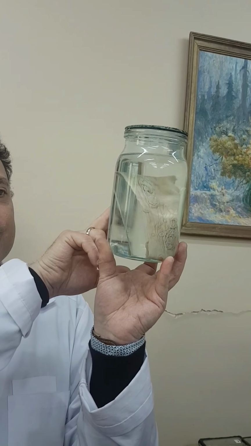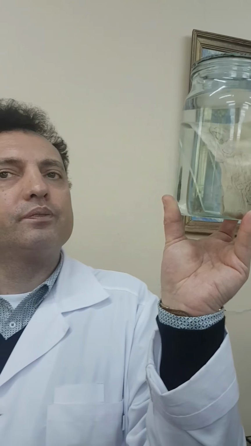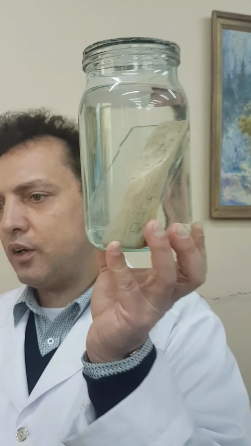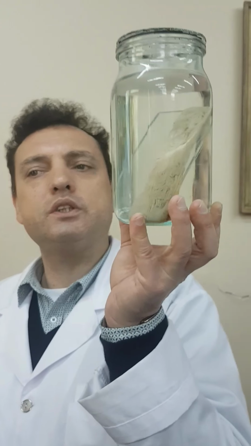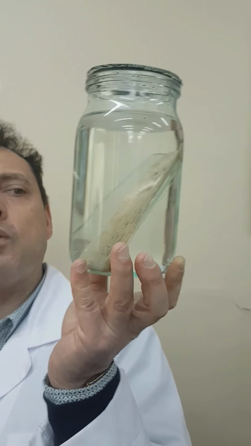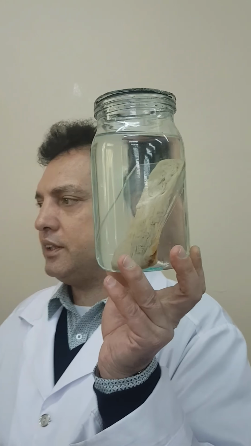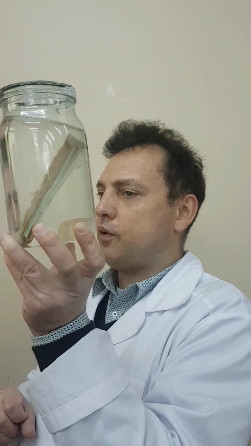Can you see that? Typhoid fever, stage of necrosis, or better to say stage of ulcers, because you can see a complication here: perforation. This Peyer's patch with perforation. Typhoid fever.